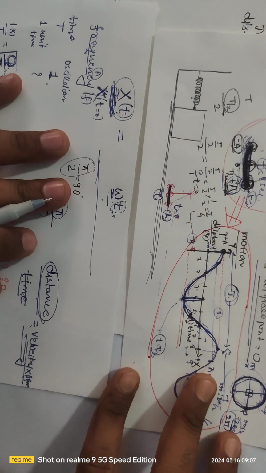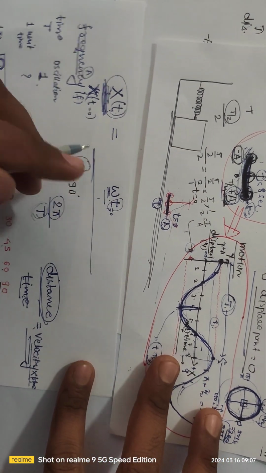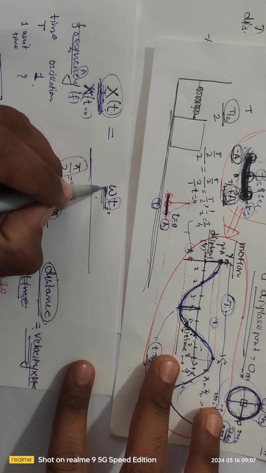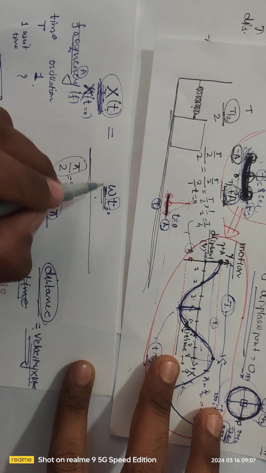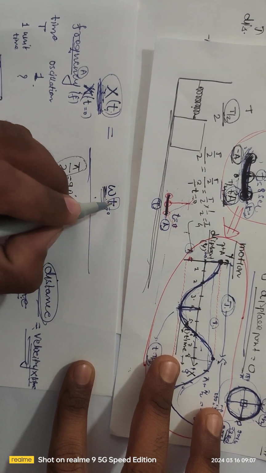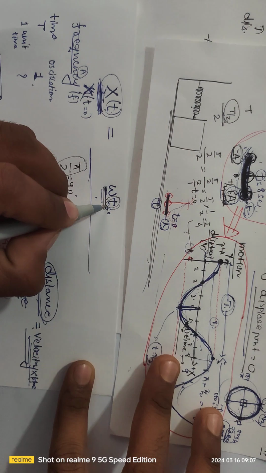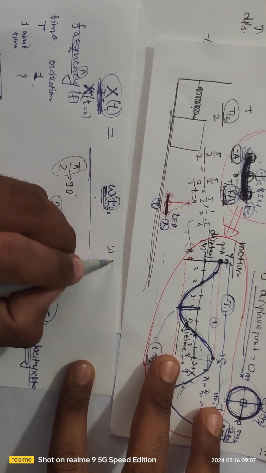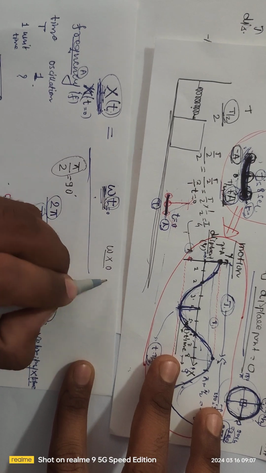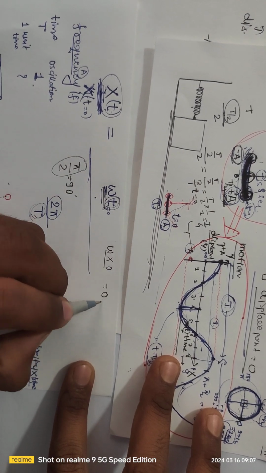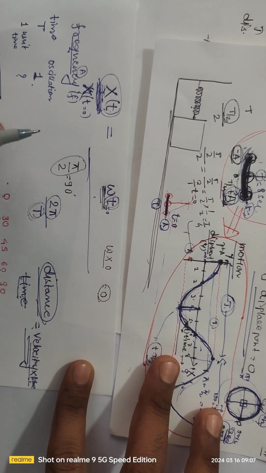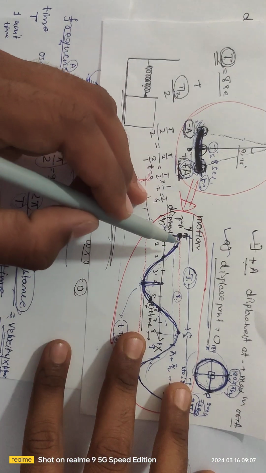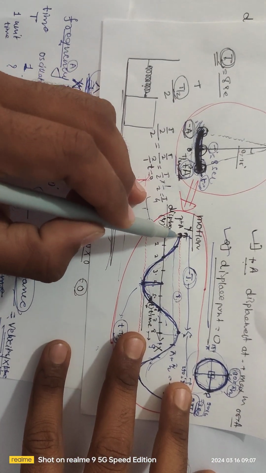Sorry, my little mistake, here omega t shows the position. Now at t equal to 0, it will become omega into 0. So this term will become 0, and the graph starts from the maximum value.